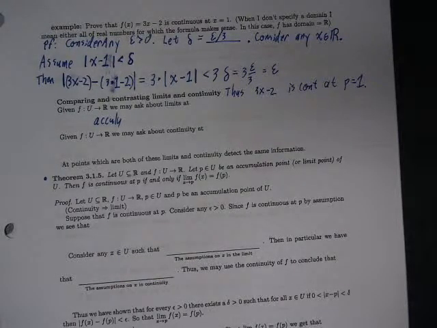How many people prefer the word limit point? How many people have a preference for accumulation point? Okay, so the vote was 2 to 1 for limit point, I think. So I'll try to say limit point from now on instead.